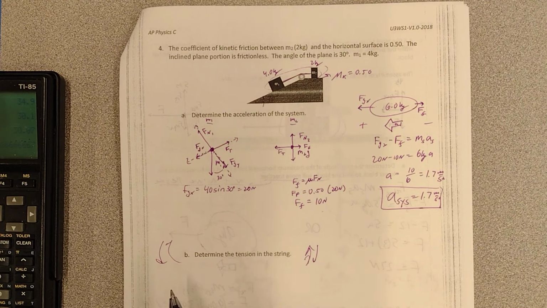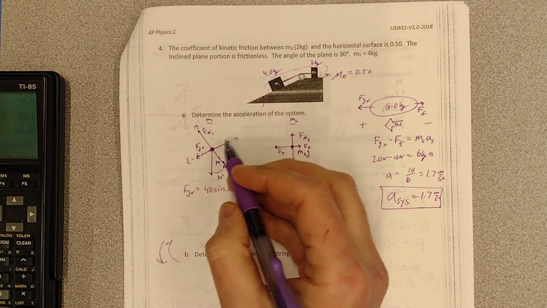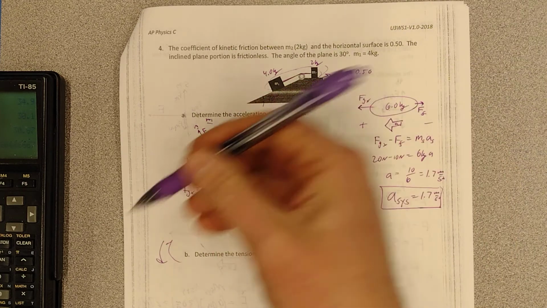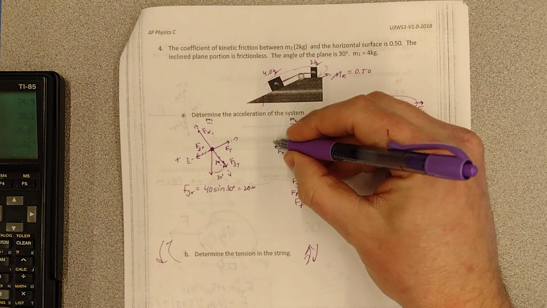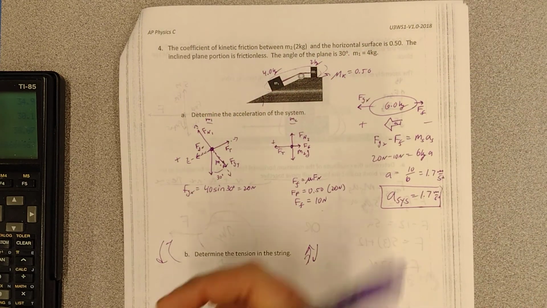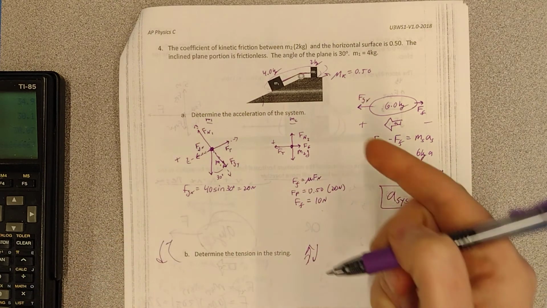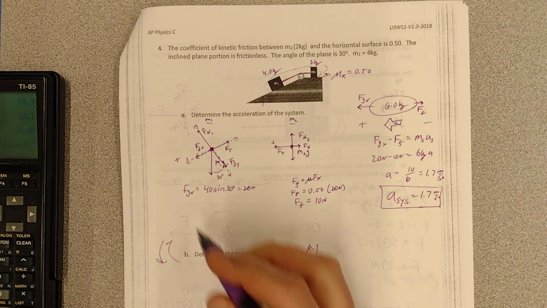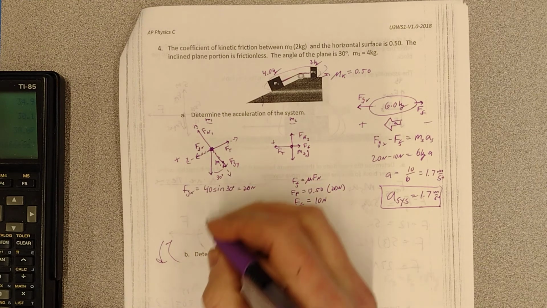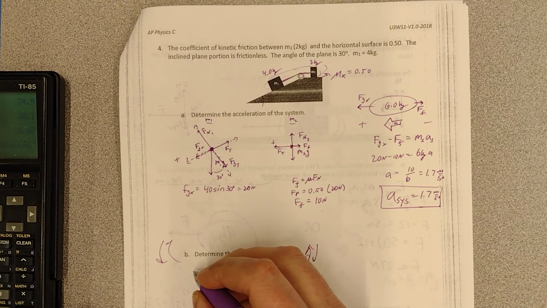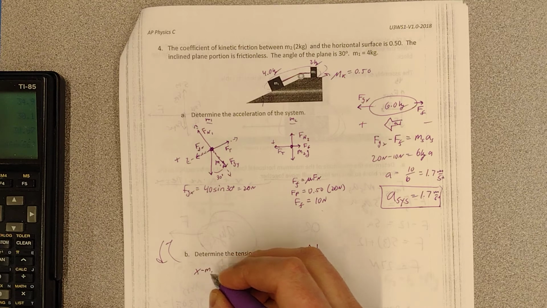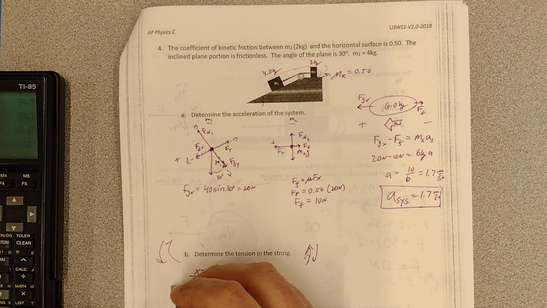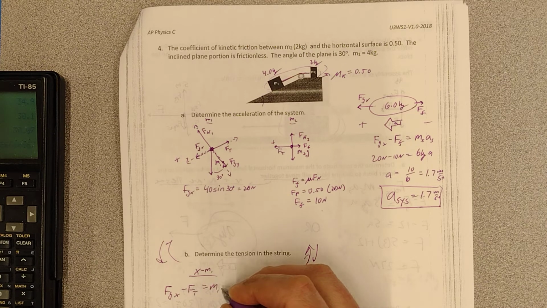Or I can pick whichever one's easiest. Let's write Newton's second law for each one of these and then see which one's easiest. So for Newton's second law here, I'm making down the ramp the positive direction. I'm making to the left the positive direction on this one. It doesn't matter. In both, I'm making the direction of the acceleration the positive direction. So in this case, Newton's second law for M1, the x direction, is going to be F_Gx minus the force of tension equals M1 times A.